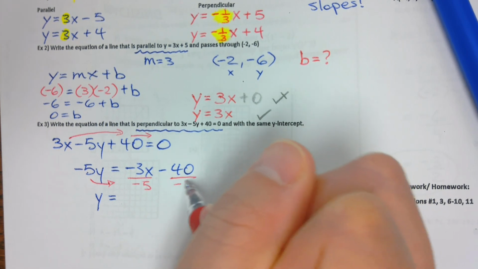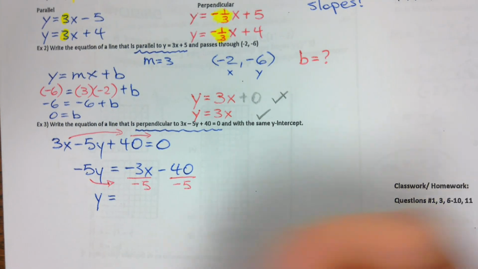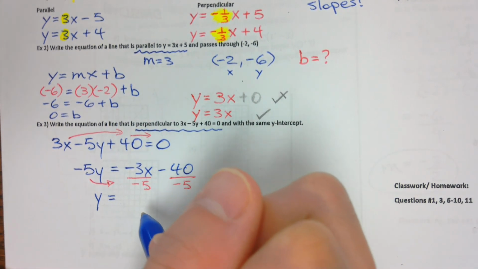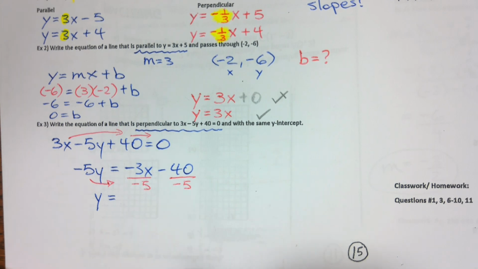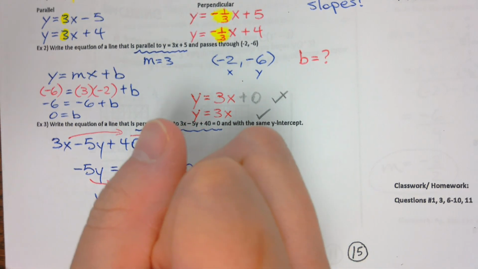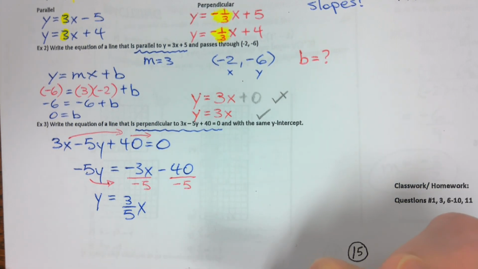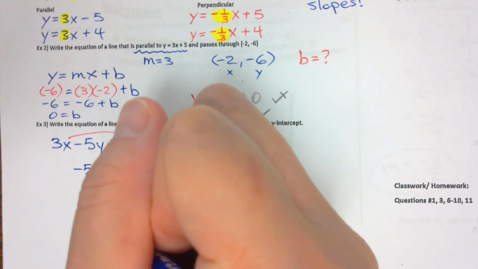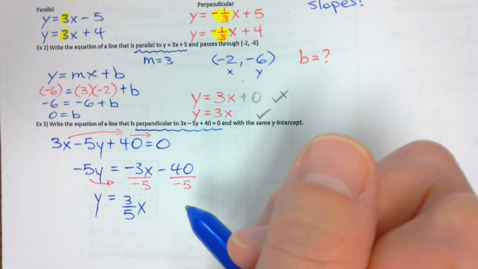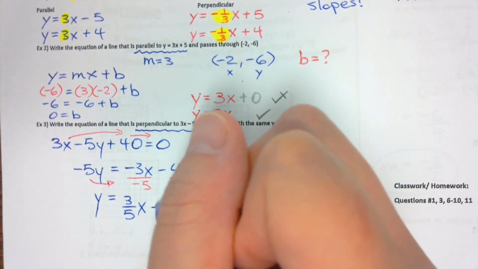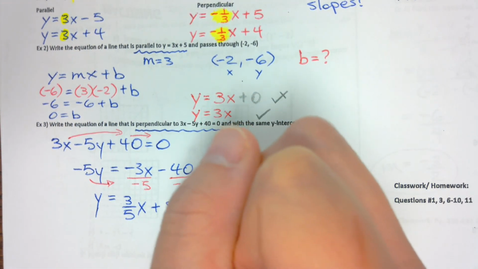Yep, divide everything by negative 5. So what's my equation then? Y equals? Oh, they're both negative, so it becomes 3 over 5x minus 8 plus 8, right? Because it's a negative, negative, so plus 8.